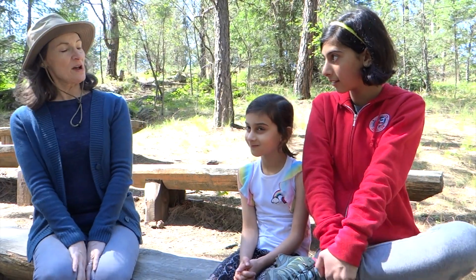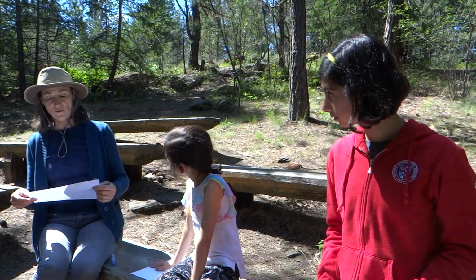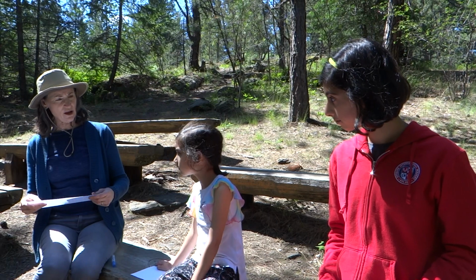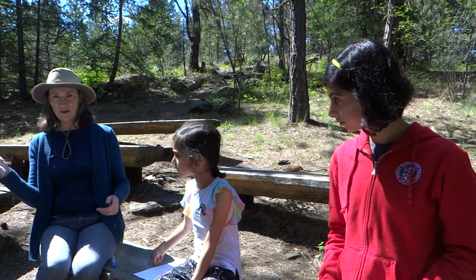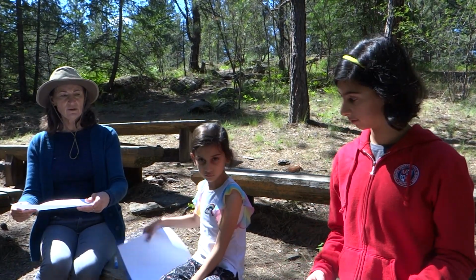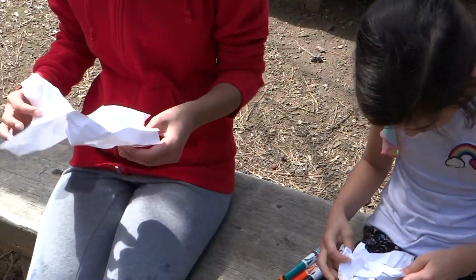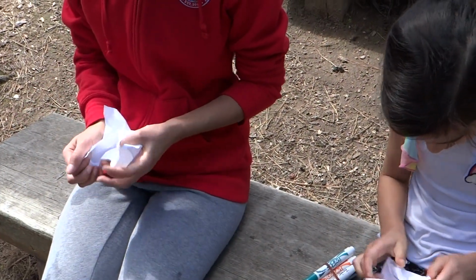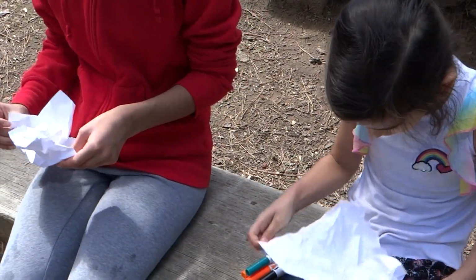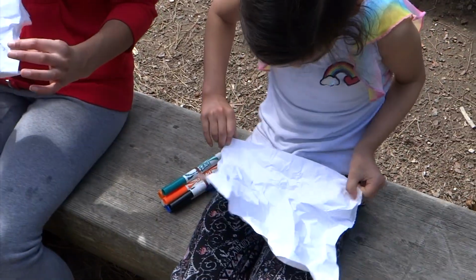And today we're going to talk about watershed, what a watershed is and how it works. So we're going to start with a blank piece of paper, and you're going to very gently crumble it. Okay. Just crumble it a little bit. And then you're going to open it back up.